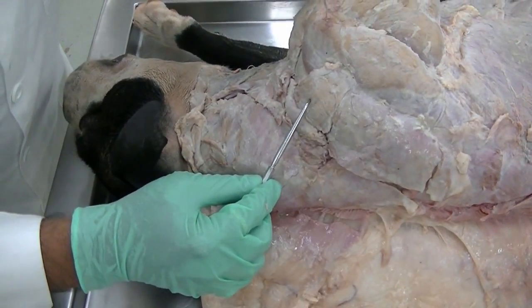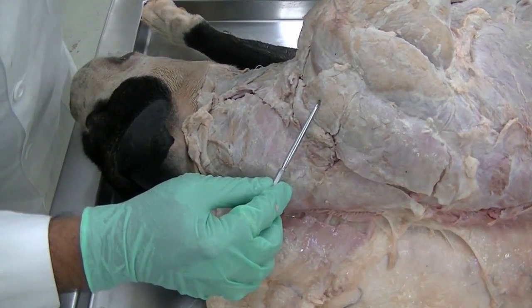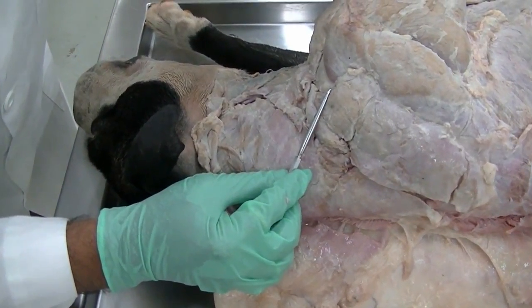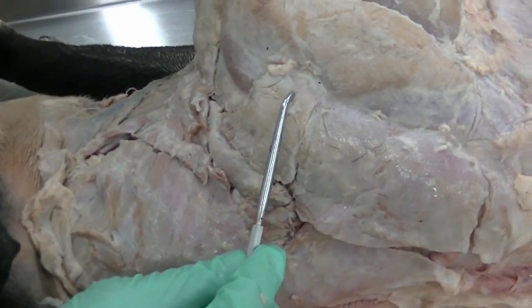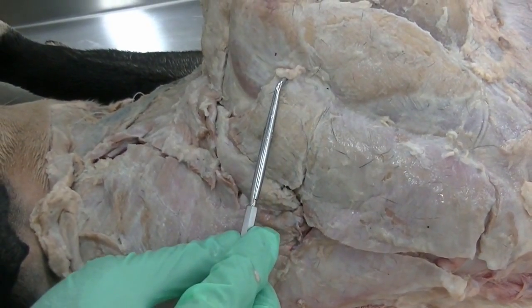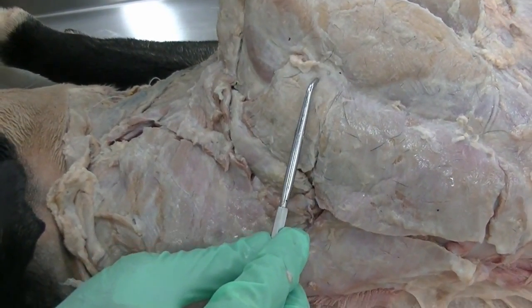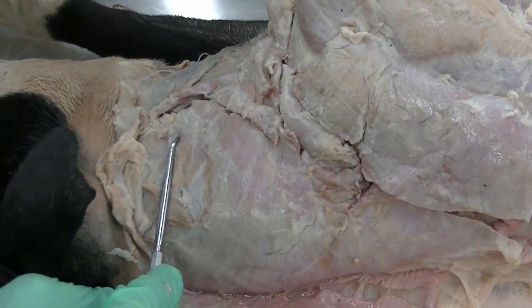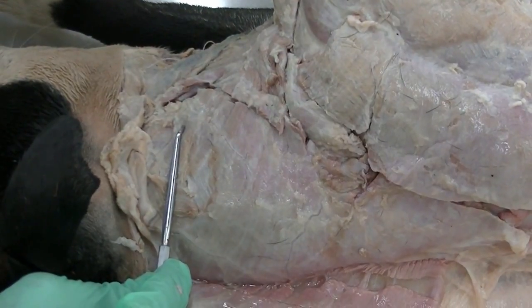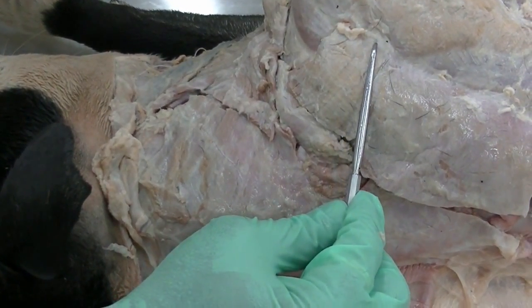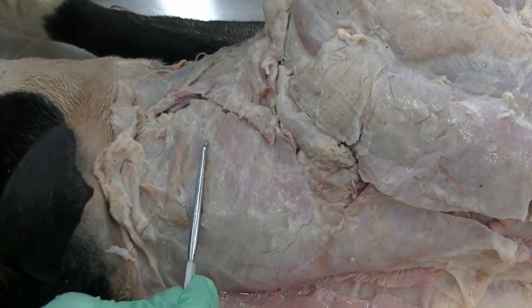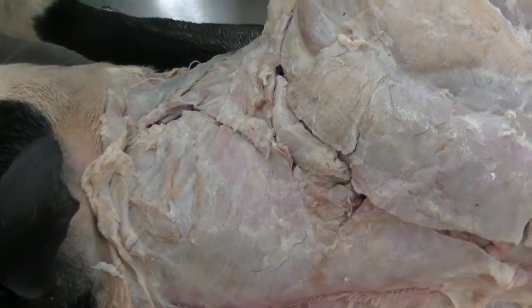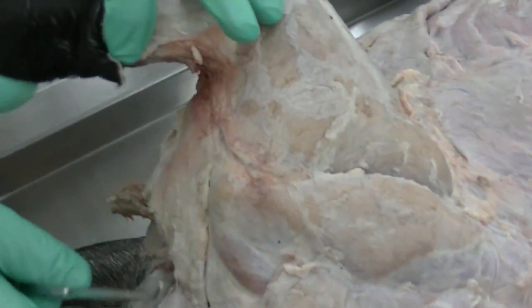The rest of the muscle is covered by the brachiocephalicus. This muscle right here is the omotransversaris. It comes from the shoulder, basically from the spine of the scapula. It continues further and inserts on the wing of the atlas, which is basically the transverse process of the cervical vertebra, and hence it is called omotransversaris. The next muscle we are going to look at is the brachiocephalicus, the muscle which runs from the brachium to the head.